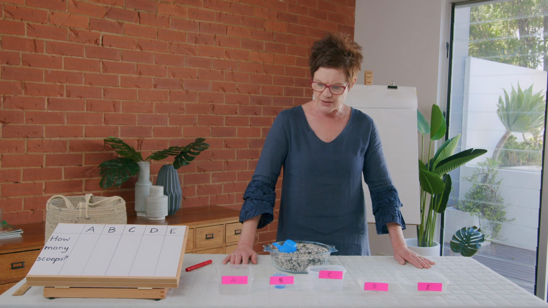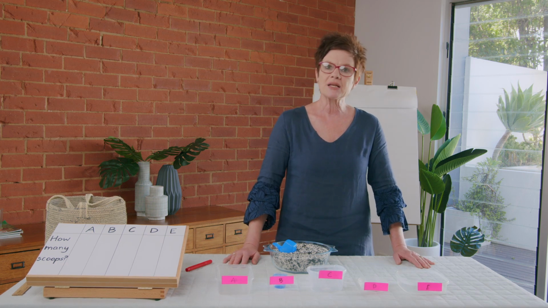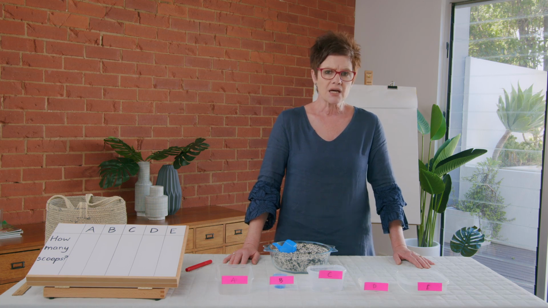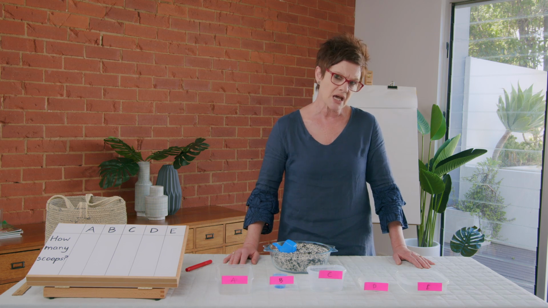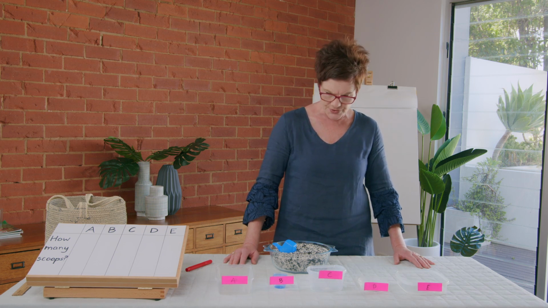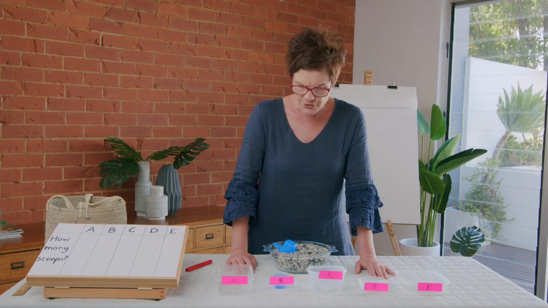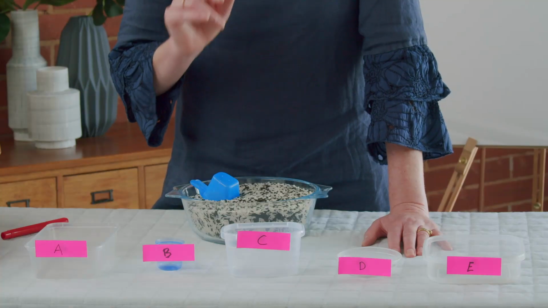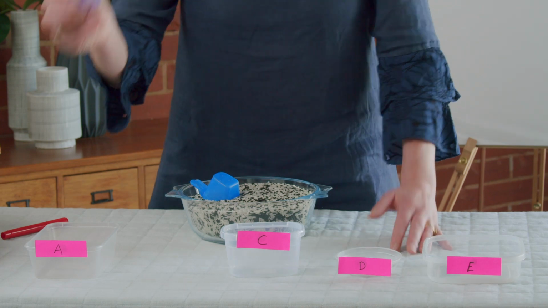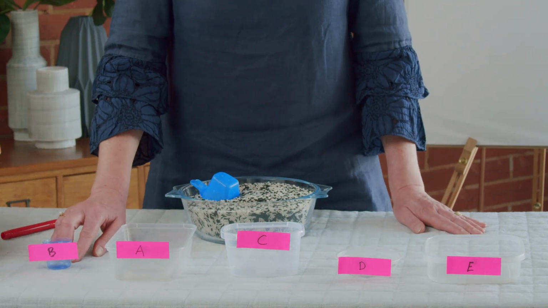All right, now to start with, I'm going to do a little bit of prediction. Now, predicting is a bit like estimating. I'm going to predict which one will hold the least and which one will hold the most. And I'm going to put that in those orders. So my smallest container, or the one that will have the least capacity, I predict is B. So I'm going to pop that one at the start. I believe that that would be the smallest.